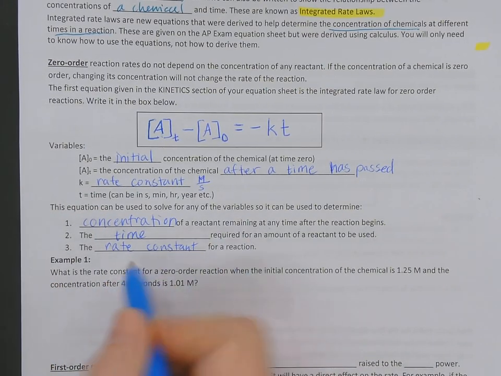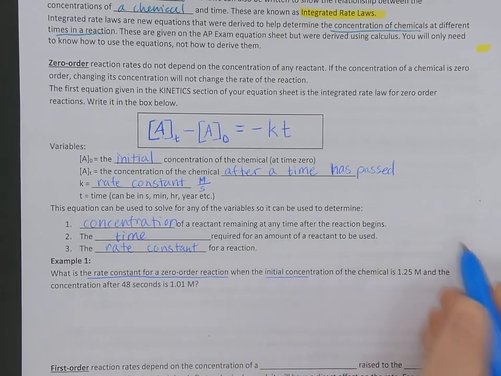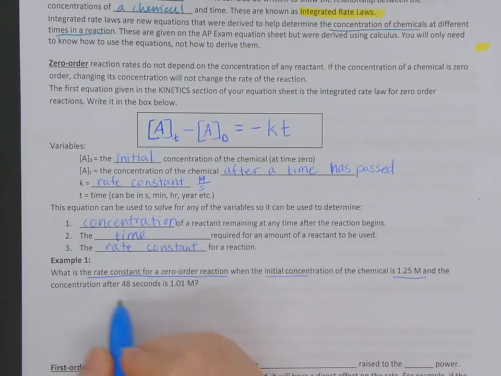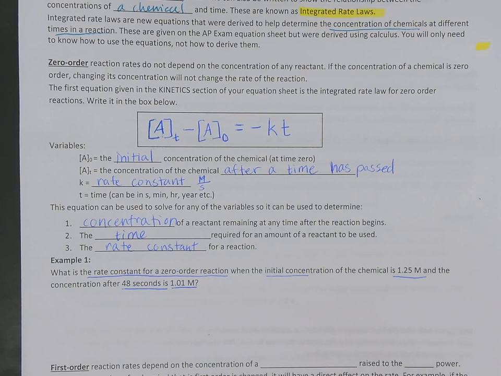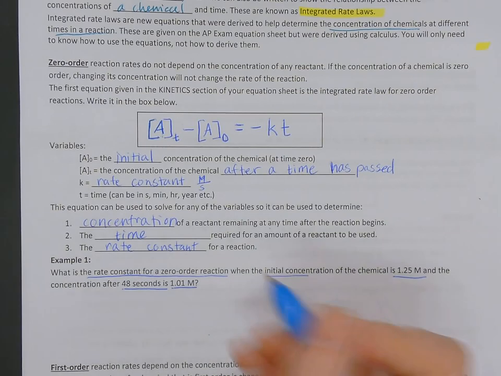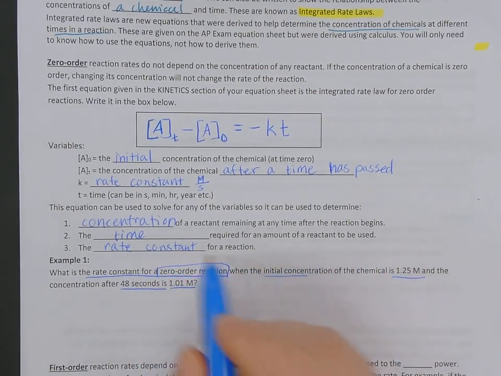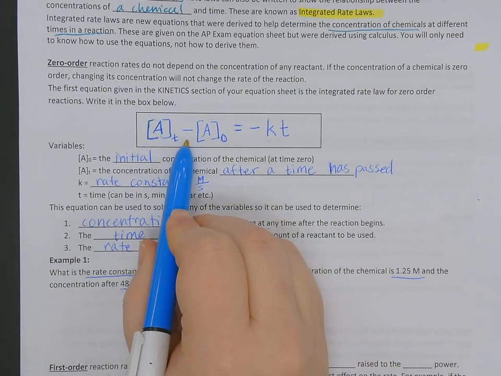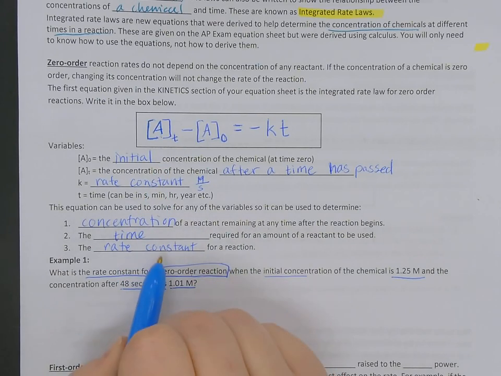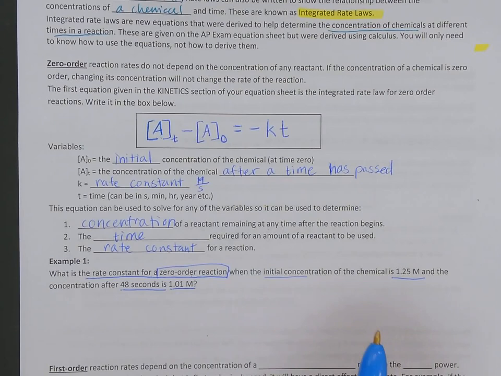So what is the rate constant for a 0 order reaction when the initial concentration is 1.25 and the concentration after 48 seconds is 1.10 or 0.1? So lots of different information there. One thing to notice is that it specifically says it's a 0 order reaction. Okay, that gives you direction. It's telling you use this equation because this equation matches with 0 order. Okay, we've got to match the equation to the order. So we want to use our 0 order equation.